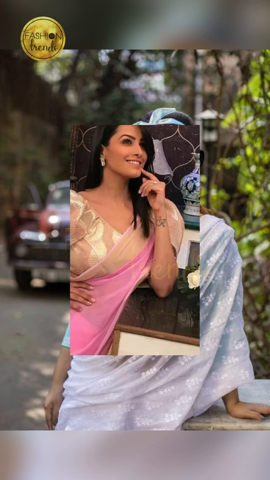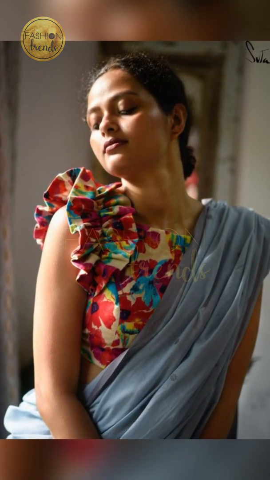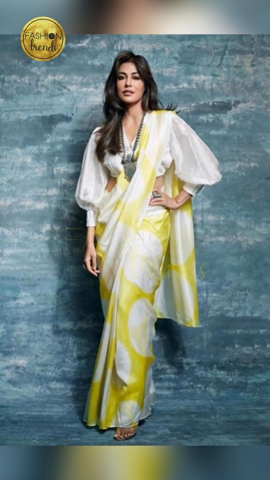So friends, talking about where these beautiful sarees and blouses can be worn. You can try wearing it for a beautiful party, or you can try wearing this for a beautiful farewell, or even you can try wearing this for a simple and casual event. You can also try wearing this for a get together.